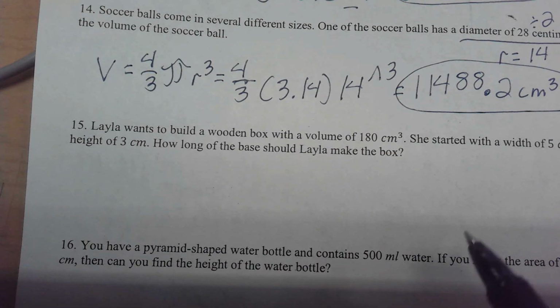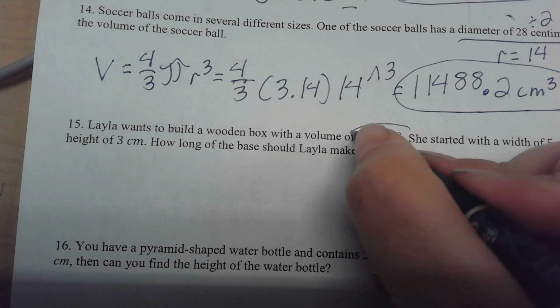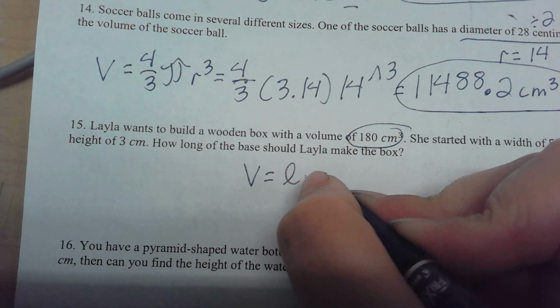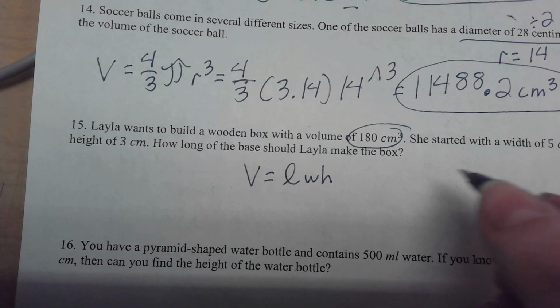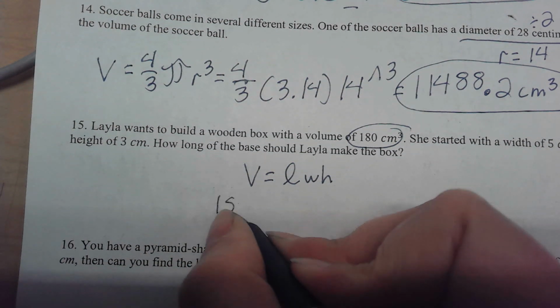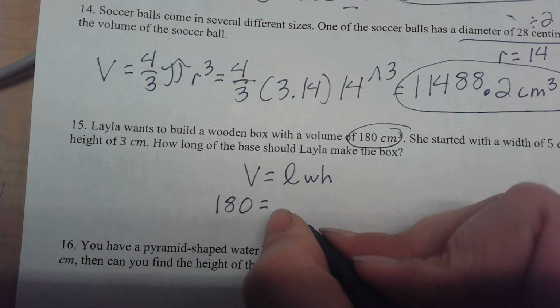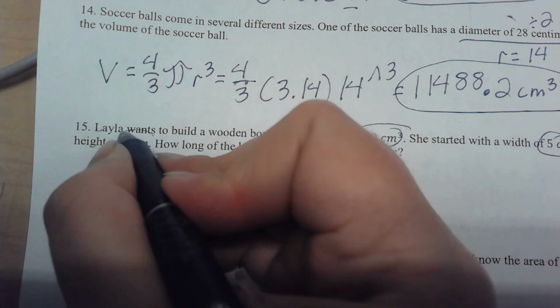Okay, so this one, she has a box. They give us the volume. Remember for a box, it's going to be length times width times height. This is for a rectangular prism. So I'm going to substitute in what they give us. They give us the volume, a width of 5 centimeters and a height of 3.